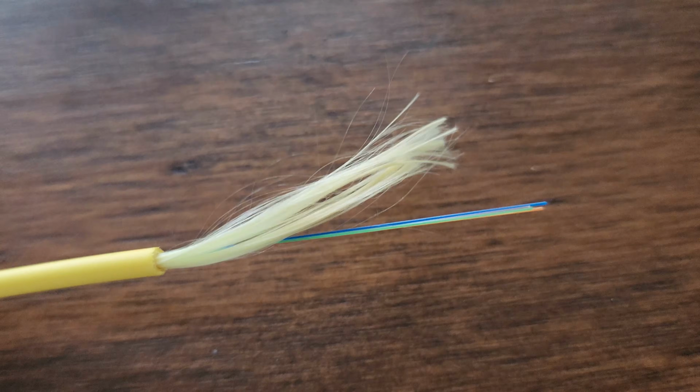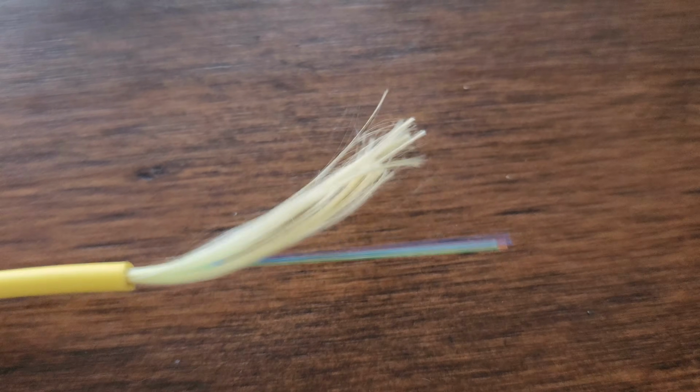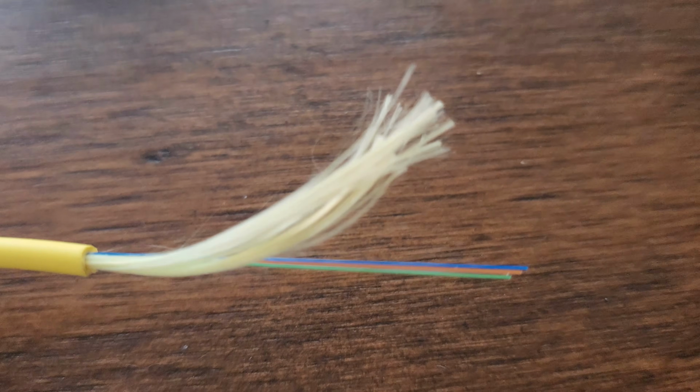It designates the jacket type. So this is a riser jacket. And so this cable color actually is very important. But single mode in terms of speed limits is much different than these copper cables.